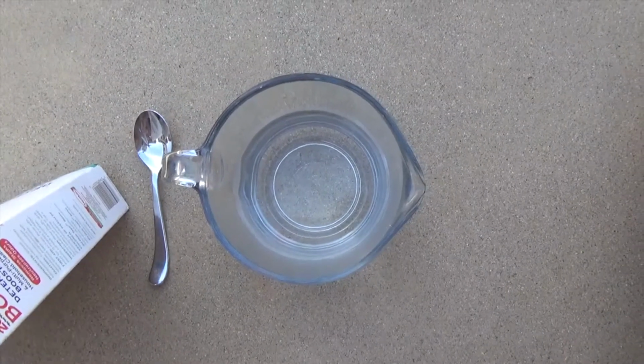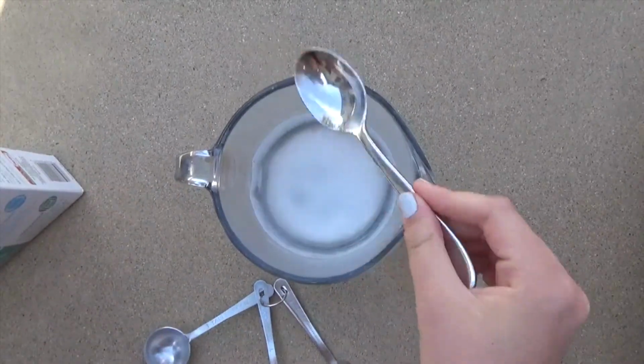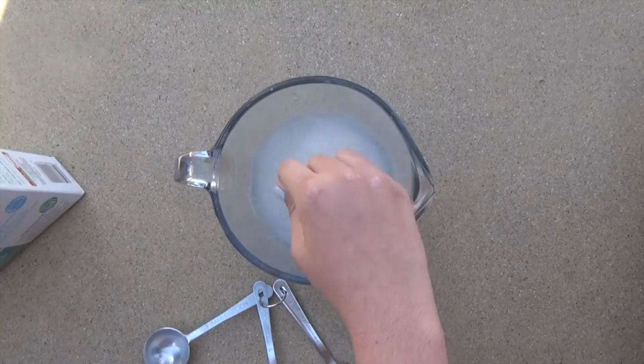Now, you will need to add 3 tablespoons of borax for every 1 cup of water. Stir this until there is no borax left at the bottom.